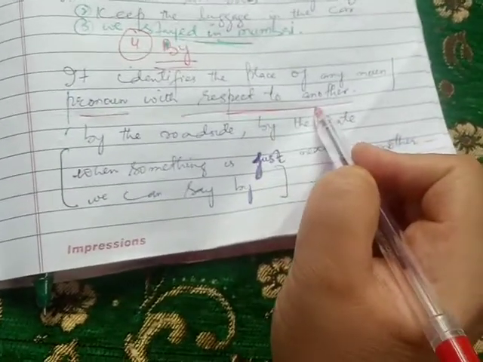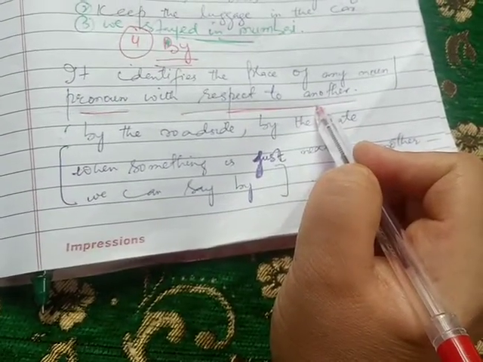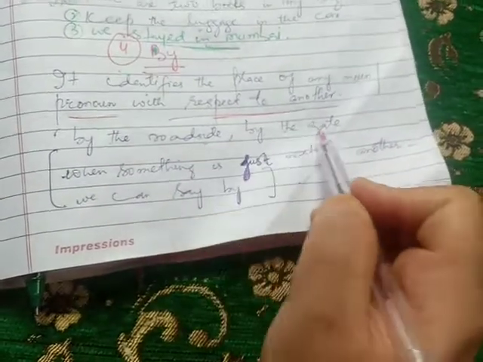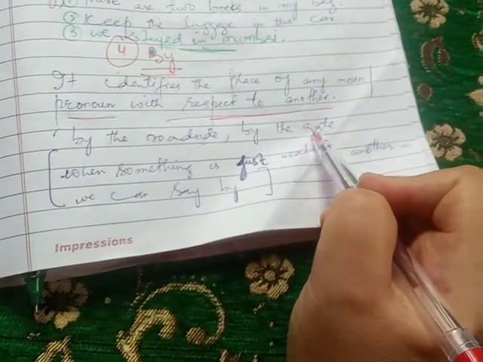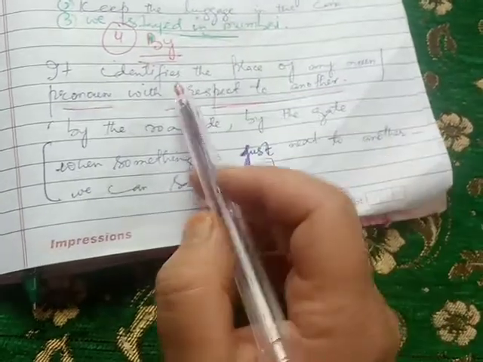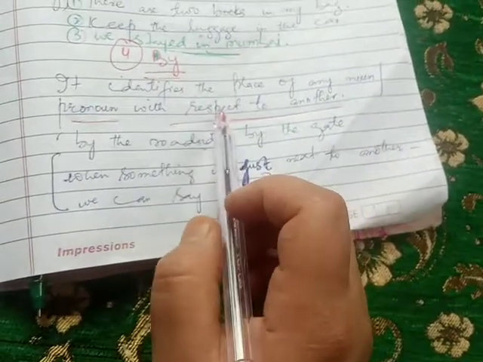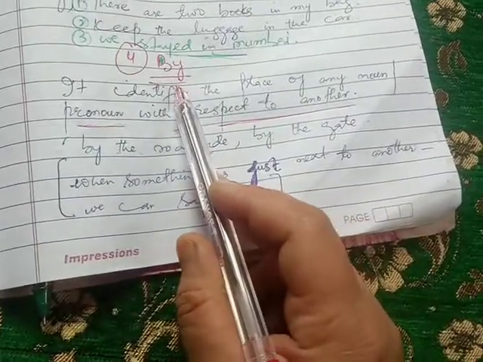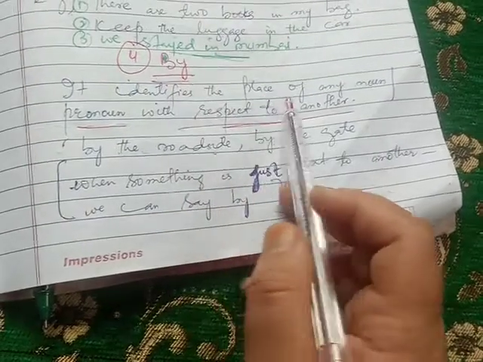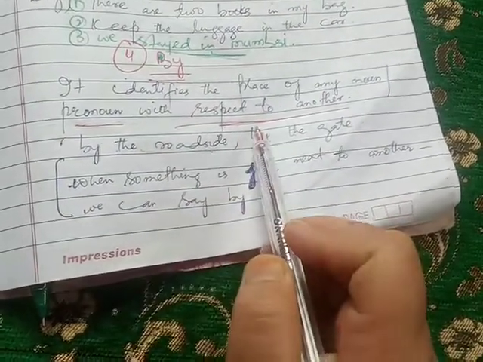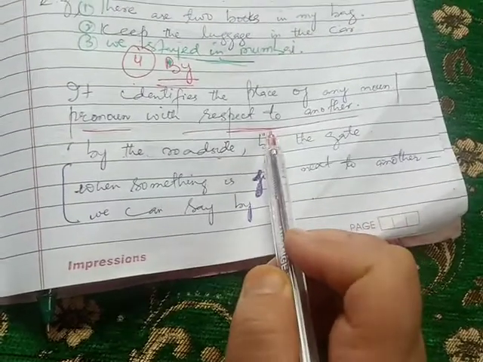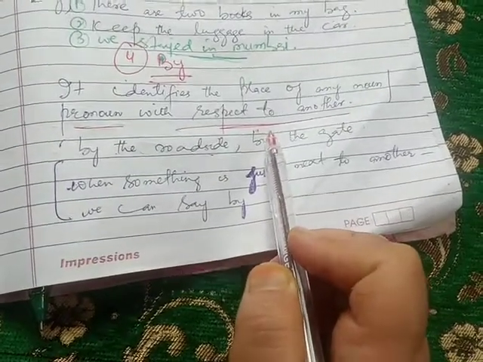So "by" indicates the place of any noun or pronoun with respect to another. By the roadside, by the gate. What does this mean? My dear students, it means that when something is just next to another, we use the preposition of place "by". So it identifies the place of any noun or pronoun with respect to another. In simple words, when something is just next to another, we use the preposition of place, that's "by".